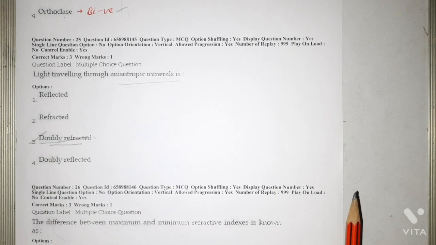Now the next question is, the difference between maximum and minimum refractive indices is known as. This is also the definition of a term, and the term is known as birefringence. Birefringence means the difference between maximum and minimum refractive indices. Okay. Now let's take the options.